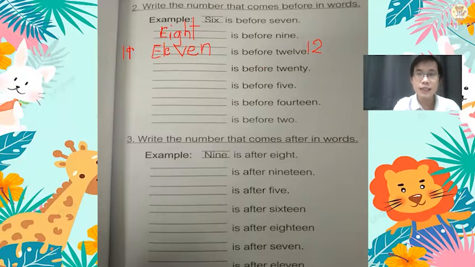Okay, let's see the next question. What number is before 20? 20, there are 2 and 0 close together. So what number is before 20? That number is 19, right, everybody? You spell 19 over here. N-I-N-E-T-E-E-N. Right? 19 is before 20.